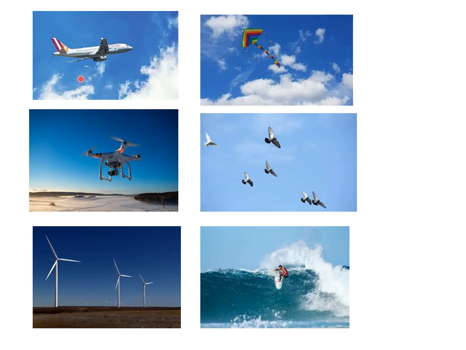Here in this example, an airplane is flying in the sky. This is also an example of motion. A kite flying in the sky. One more example, here the drone which is moving. This is also another example of motion. Flying of birds, the windmill, and the waves also are in motion. These are all examples of motion that we see in day-to-day life.